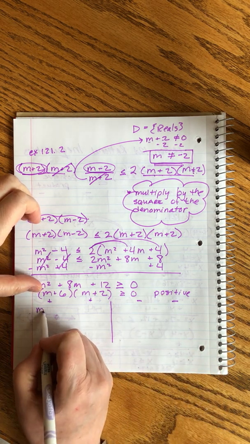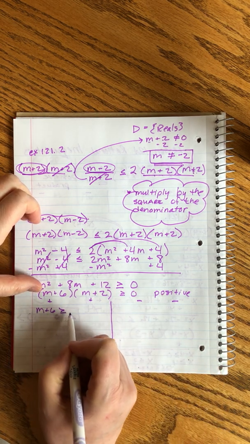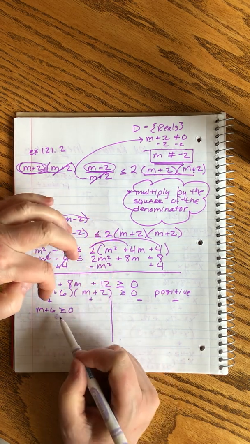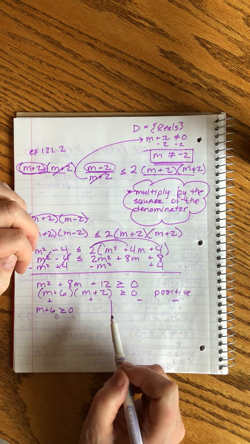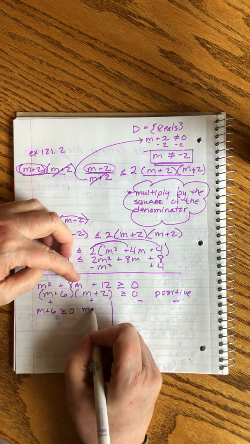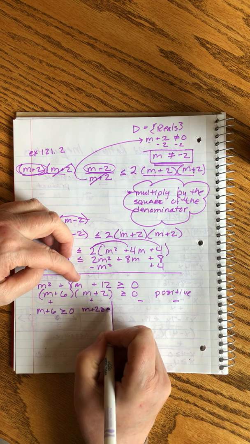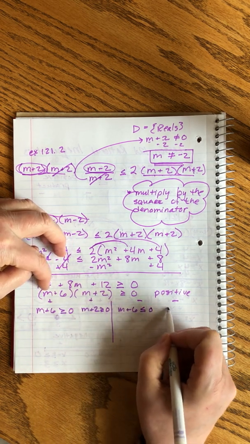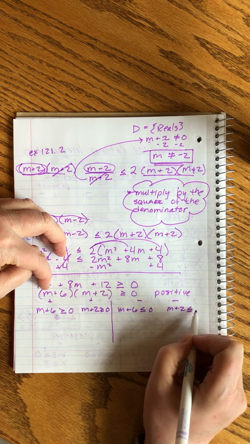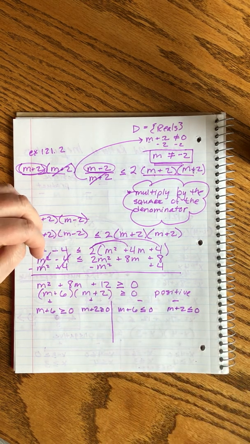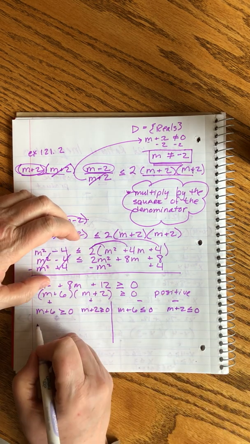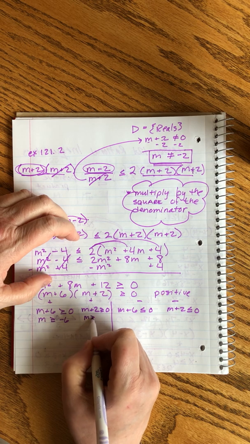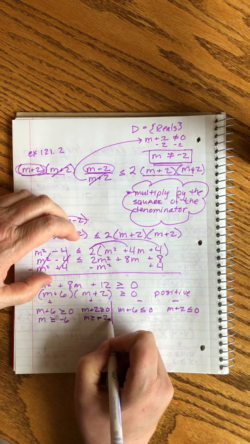So we want m plus 6 to be greater than or equal to 0. Remember, if it's equal then, we use it down here. If it's only greater than, we use that down here. m plus 2 also has to be greater than or equal to 0. Or they're both negative: m plus 6 is less than or equal to 0, and m plus 2 is less than or equal to 0. Yay! Okay, now we're ready to clean up the algebra. m is greater than or equal to minus 6, and m is greater than or equal to minus 2.